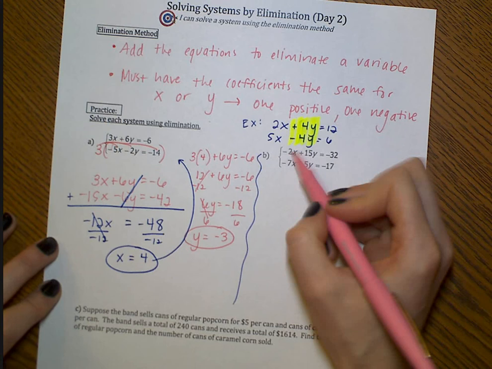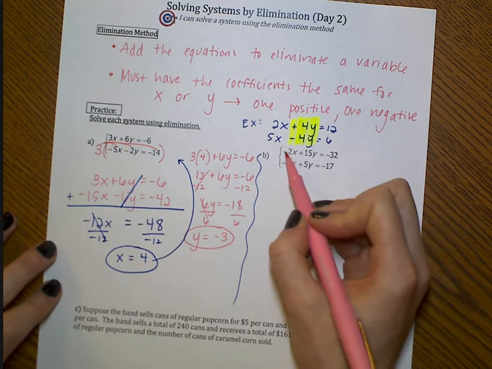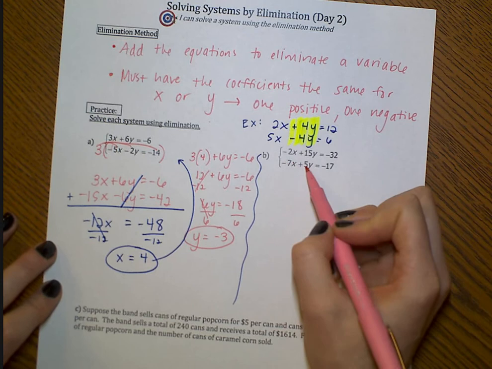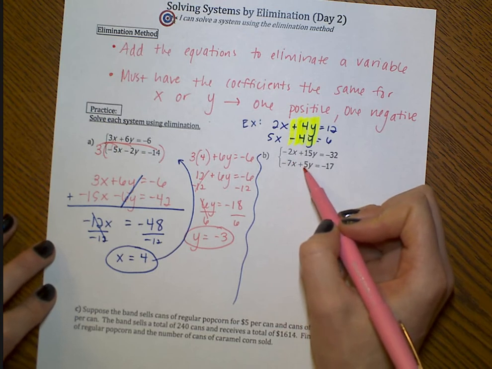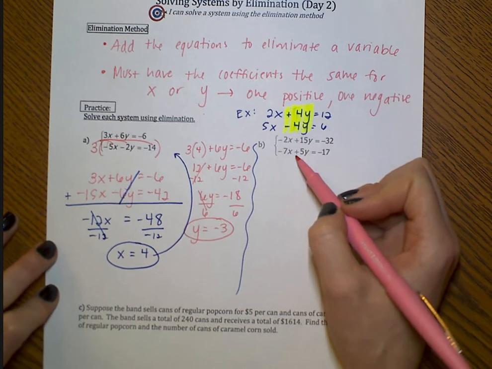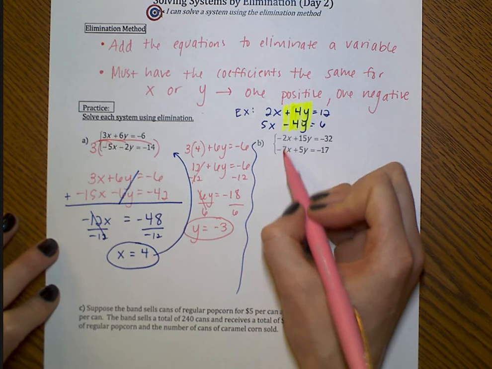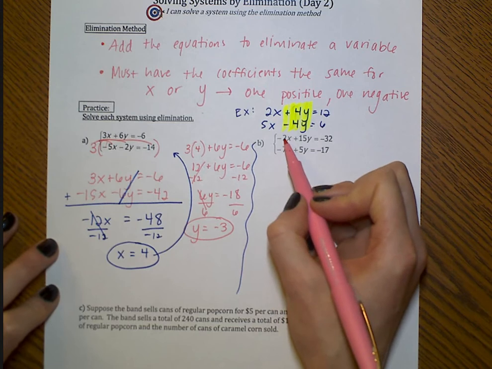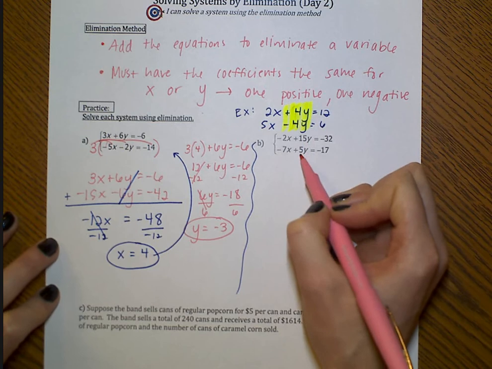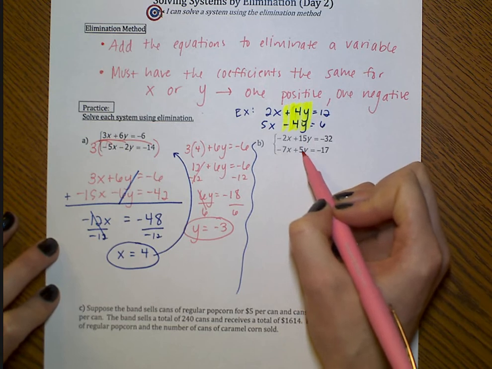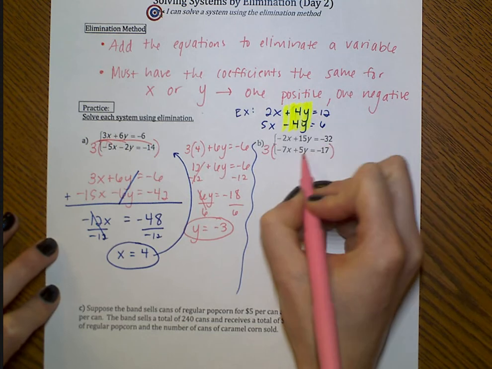I don't have the coefficients being the same, one positive, one negative, so I see negative 2 and negative 7, 15 and 5. You look for the easiest place. So if you can just multiply one equation to make the coefficients match, that's where you want to multiply. So 2 and 7, I can't multiply 2 by anything to get 7. But I do see on the y's, if I just multiply the second equation by 3, that's going to be 15.